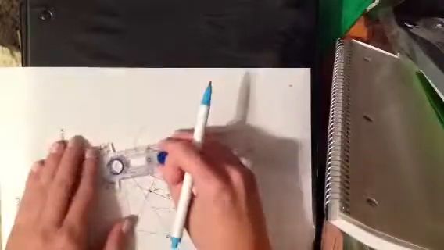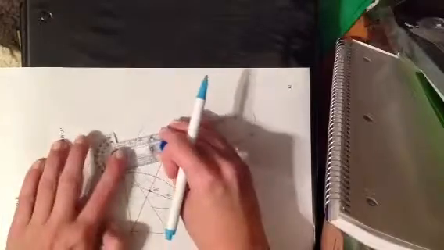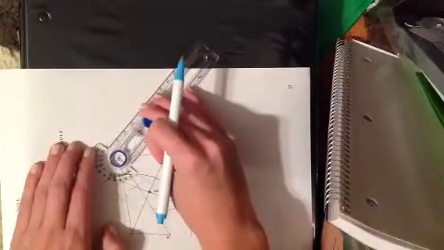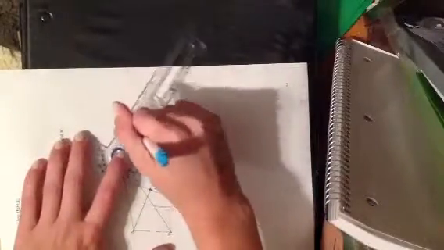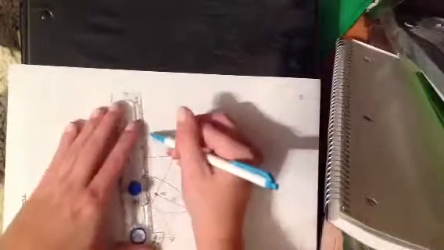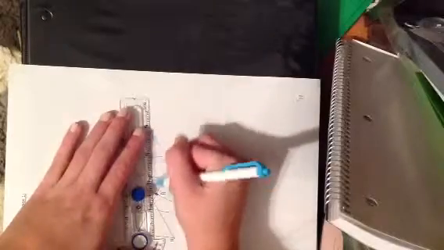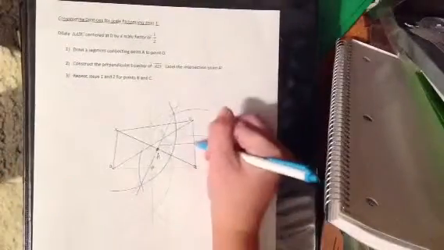Remember, it's easiest to do these constructions with nothing under your paper. I have a lot of stuff under my paper because of the way that I had to shoot the video. So things aren't going so smoothly for me, but if you make sure that you have nothing underneath your paper, your compass should move a lot smoother than mine. And again, this is now point C prime.